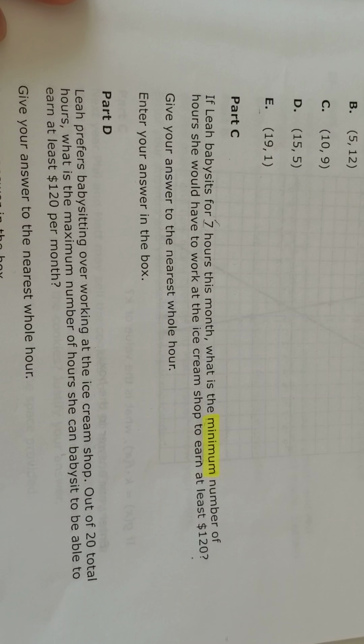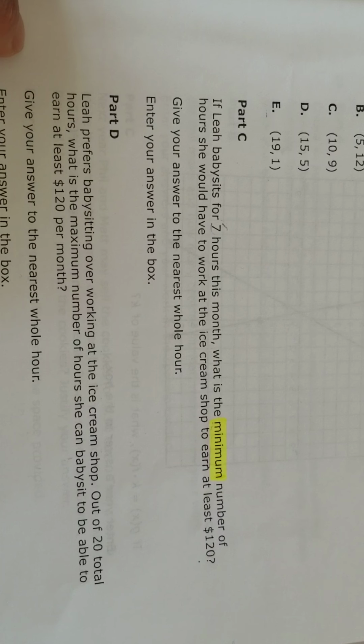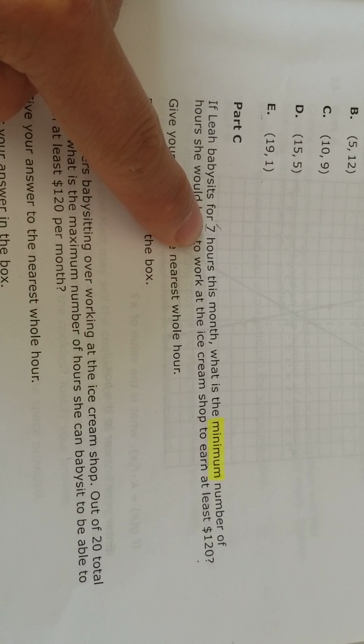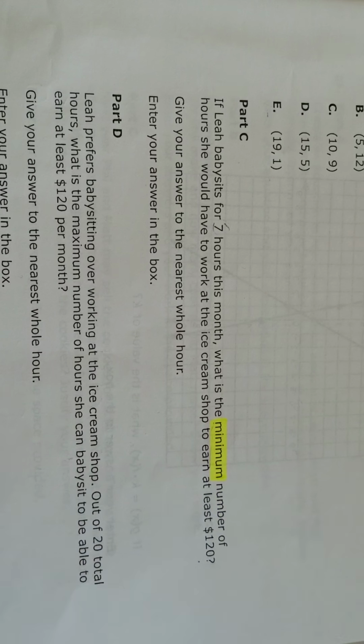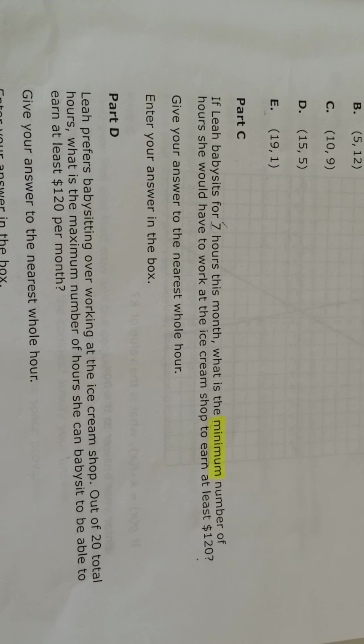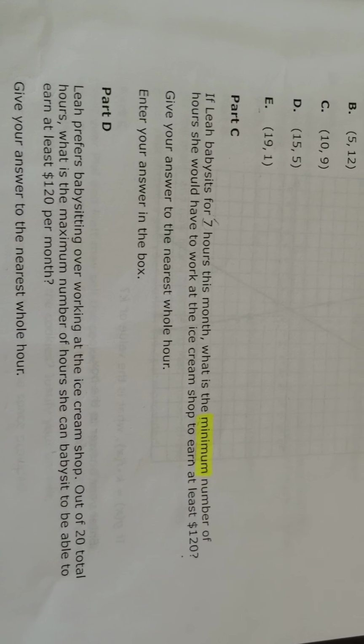Now, part C is talking about Leah babysitting for 7 hours this month already, and what is the minimum number of hours she would work for the ice cream shop.